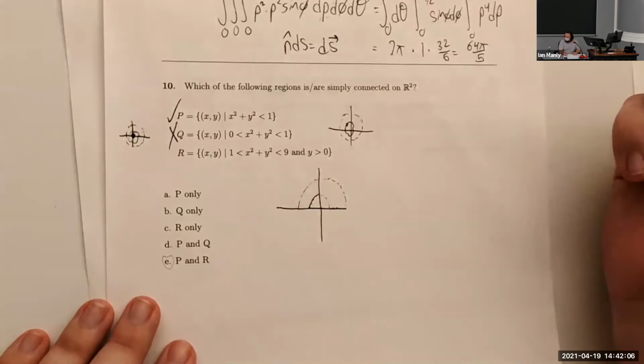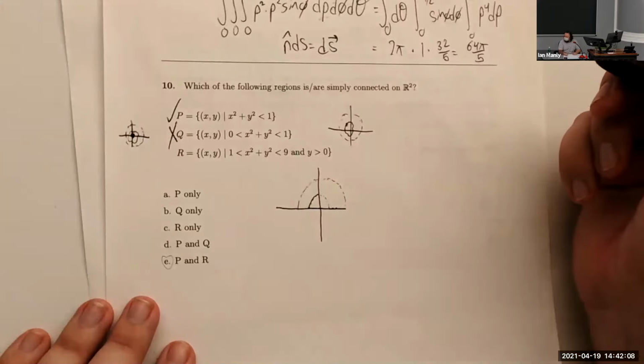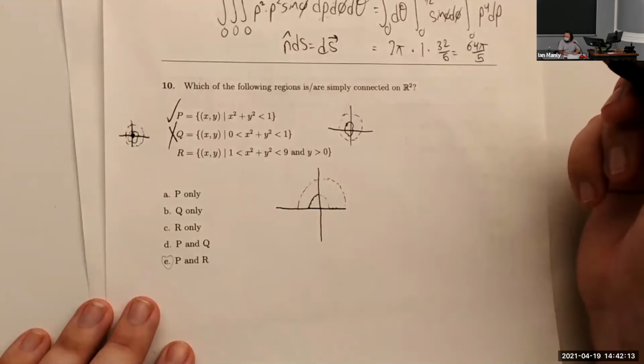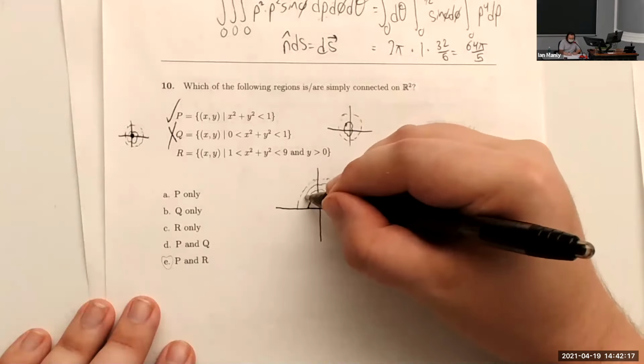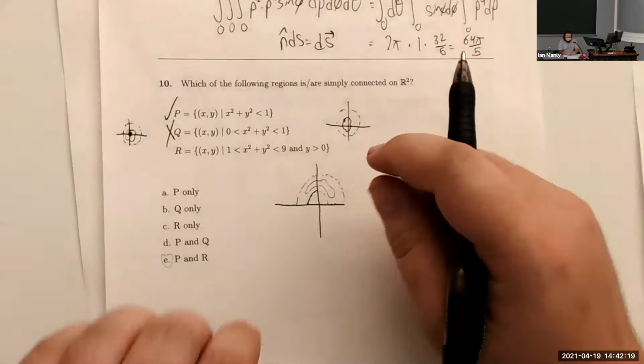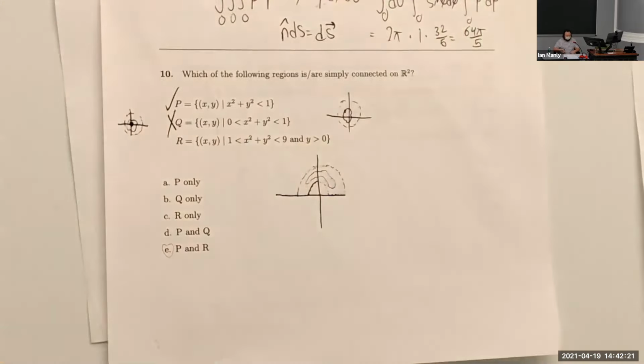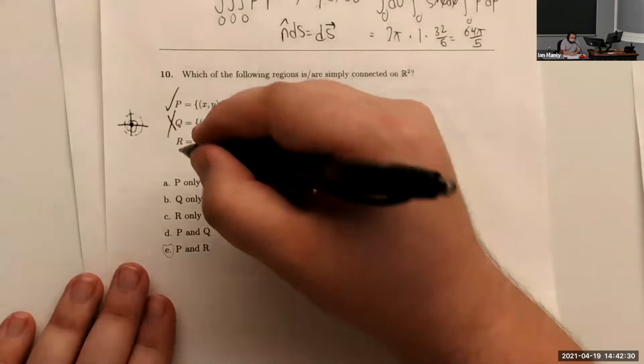So it's going to be like this right here. Okay. So is this simply connected? Can we take any loop that remains completely within this and collapse it to one point? Can we crunch up all of the string from this loop to one point without having to jump into the third dimension to do it? That's right. Yes. So this one is simply connected.